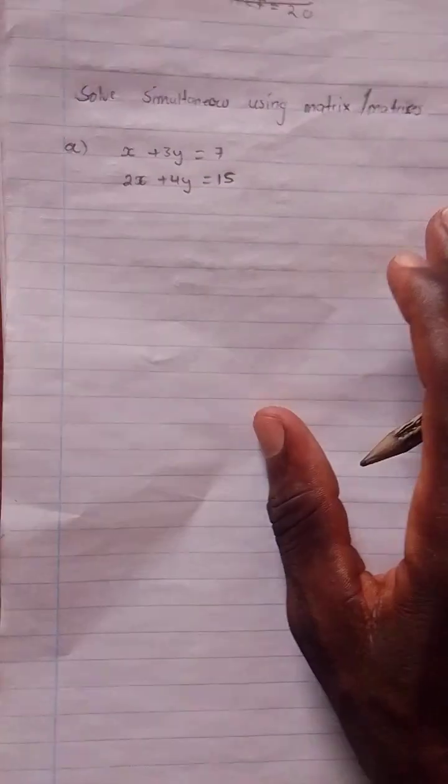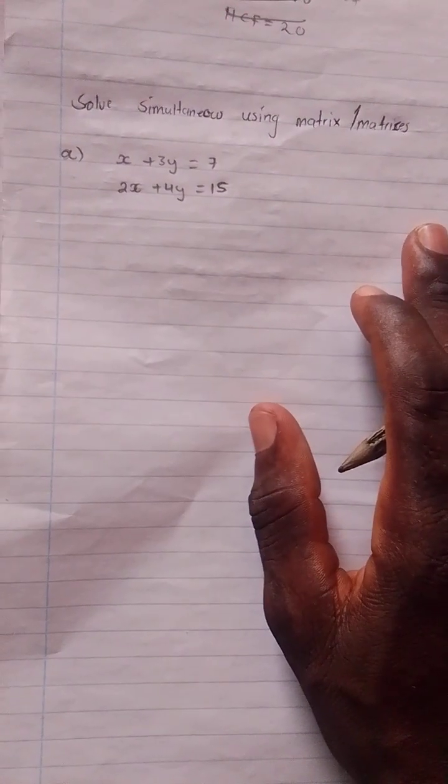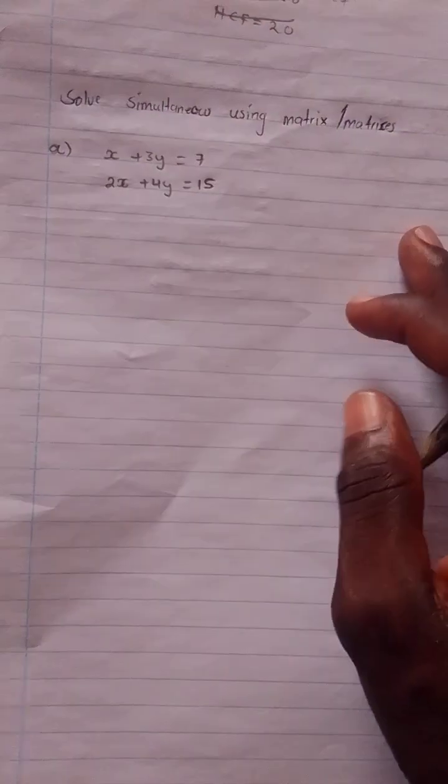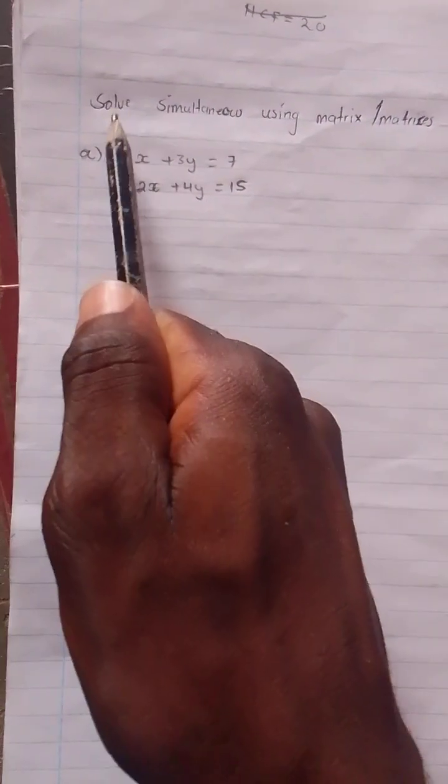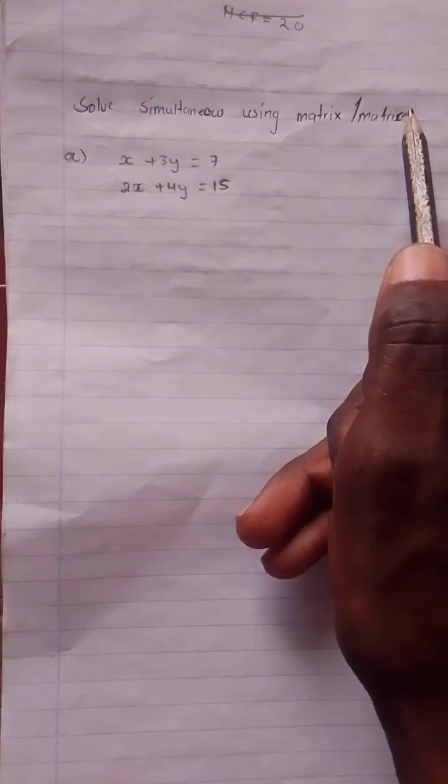We have the question of simultaneous equations, but it says solve simultaneous equations using matrices, or you just say matrices.